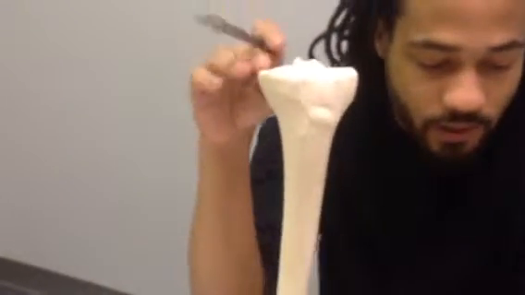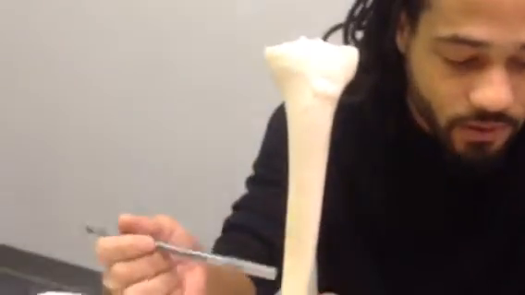Alright, so now we're going to go over the tibia. The medial side of the tibia is going to have the malleolus, and it's going to have a larger condyle area. So we have the medial condyle, the lateral condyle, and then we're going to go down to the fibular articular surface. It's going to be lateral. So this is medial where the malleolus is.